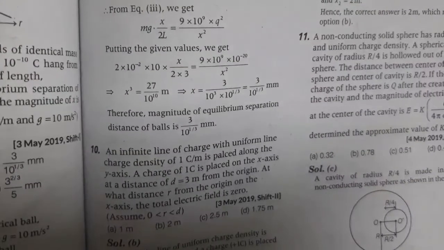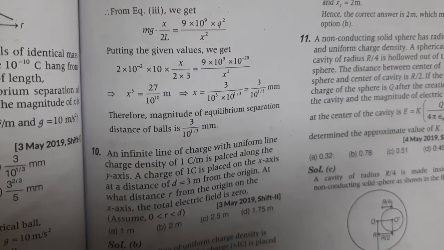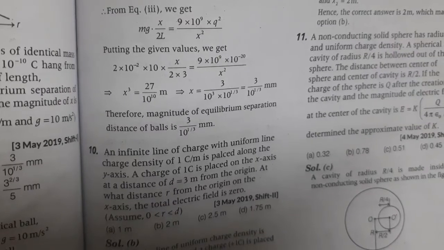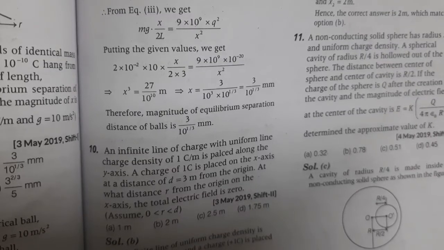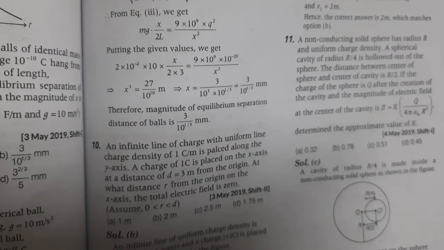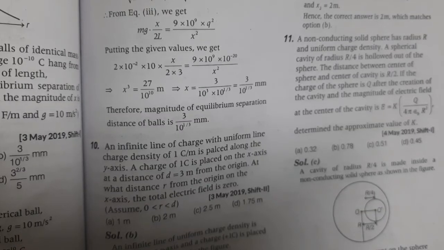Here this 10th problem. An infinite line of charge with uniform line charge density of 1 coulomb per meter. That is the linear charge density. Placed along the y-axis, a charge of 1 coulomb is placed on the x-axis at a distance of d equals 3 meters from the origin. At what distance from the origin on the x-axis can we get the total electric field equal to 0?